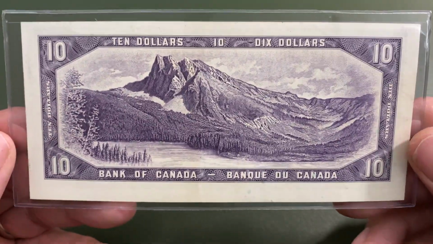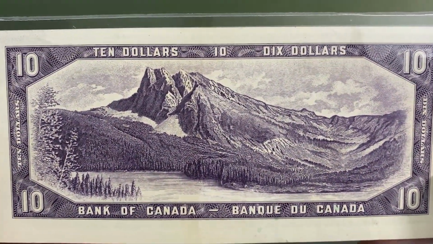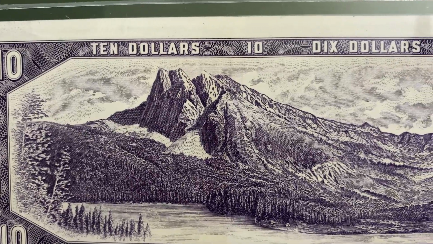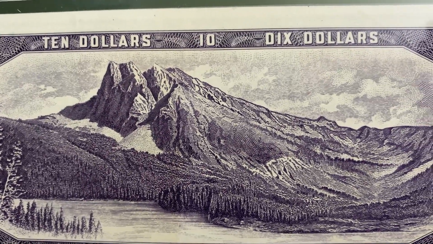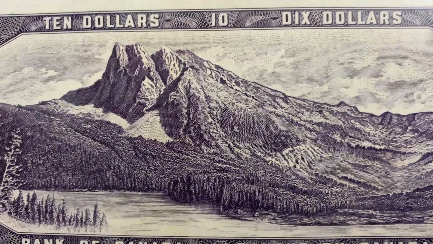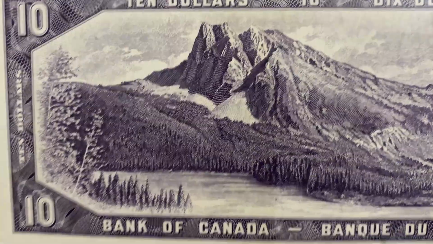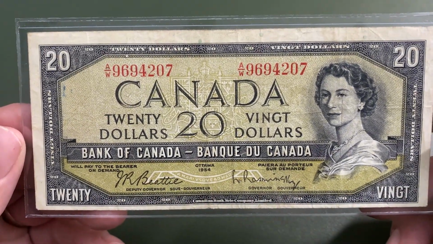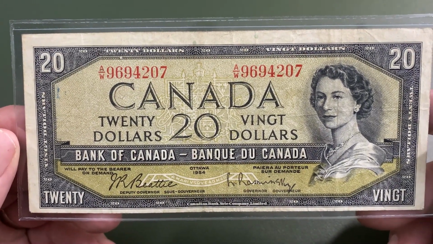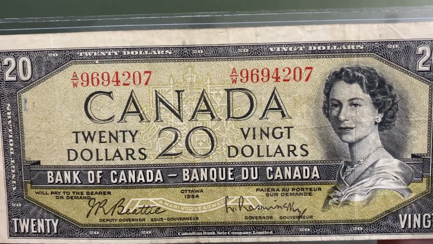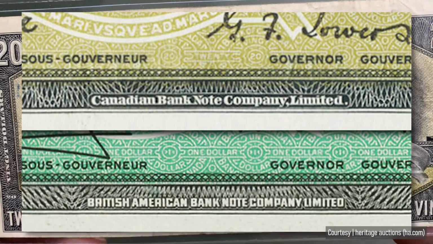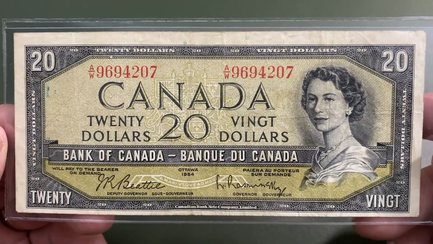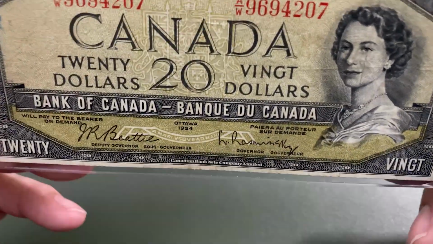The 10 reverse bears the engraving of Emerald Lake and Mount Burgess in Yoho National Park in British Columbia. It was based on a photograph taken from the Canadian Pacific Railway. The mountain just takes you in, but it's the details of the tree line that makes this illustration for me. The yellow-green 20 is kind of an odd color, but still stands out. I don't know, is it yellow? Is it green? The 1954 issues were printed by both the Canadian Banknote Company and the British American Banknote Company. I couldn't find any information as to why the Bank of Canada needed to employ 2 printers.